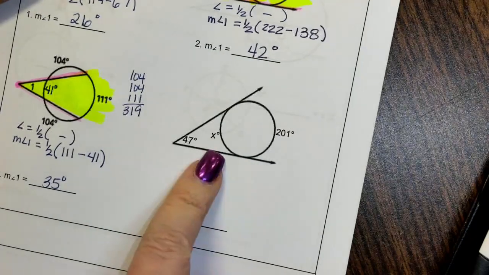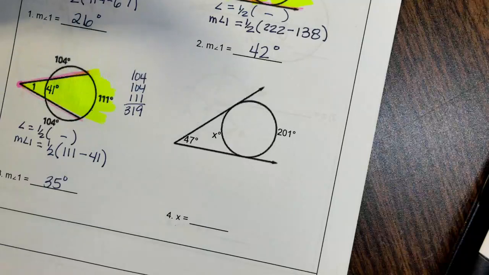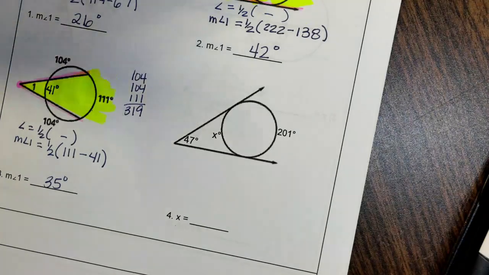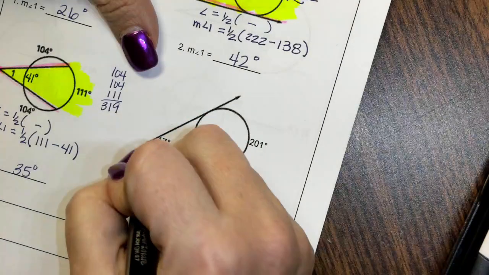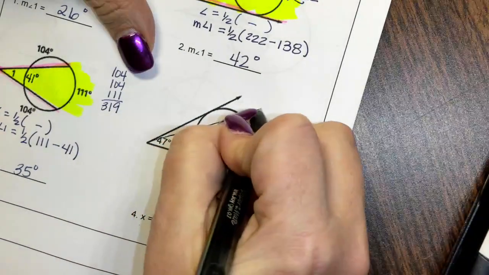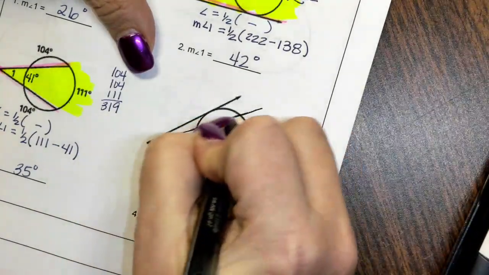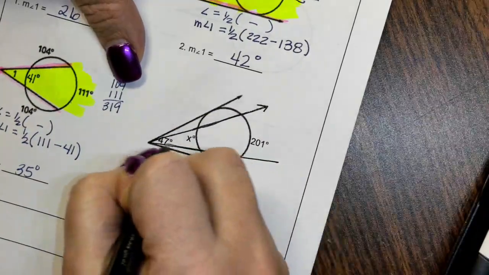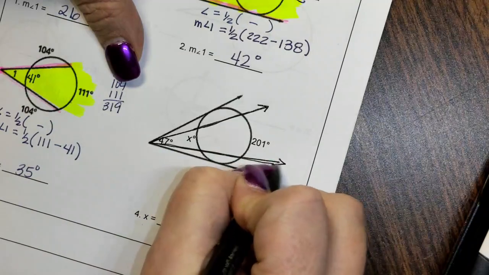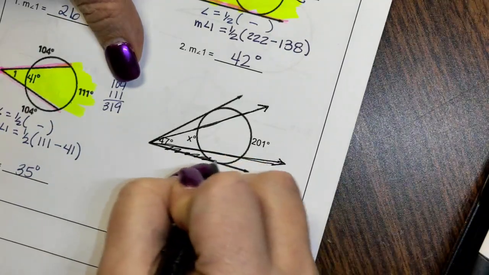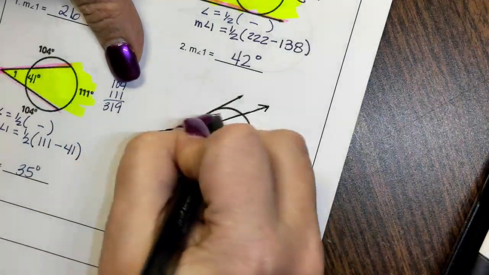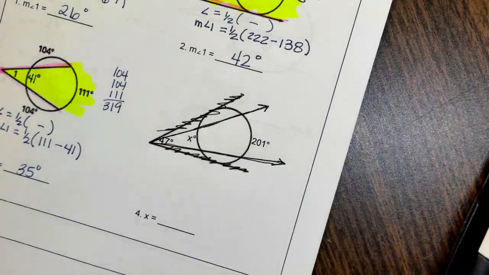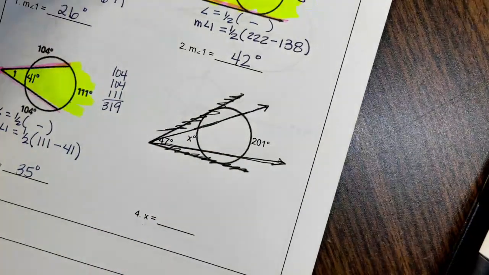Now, we need to update this problem. It may already be updated for you, but if not, edit your problem so that it looks like this. So we need for it to pass through. Okay? We need them to be secants instead of tangents. This problem won't work with the lines this way, and I didn't catch it until now. Okay? So same thing.